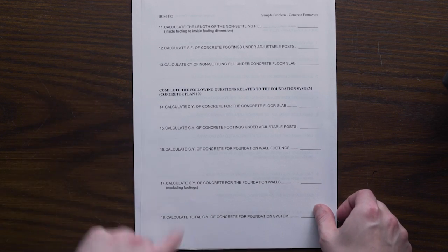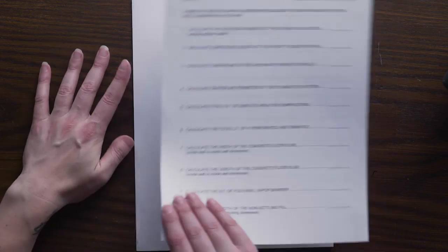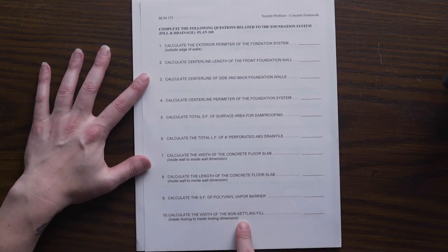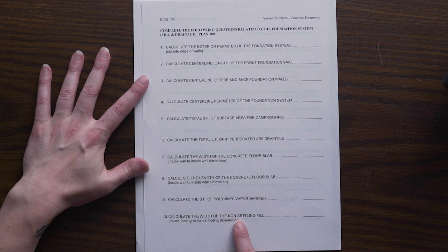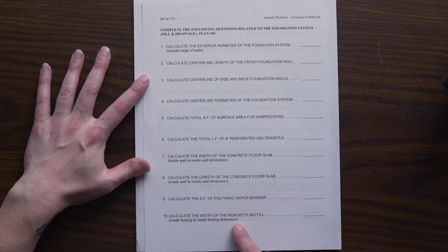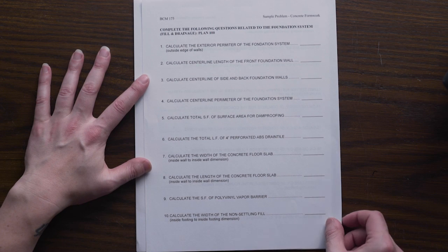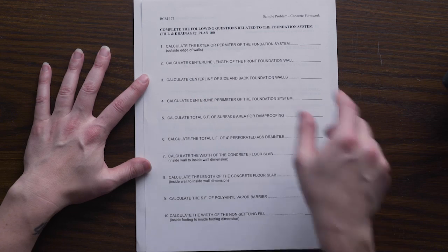So before we actually get to the concrete part, we'll focus on the first part to gather up the information we need to actually calculate what the concrete is. So some of this will be a little bit of a review, but for the most part, it will be some new information. So starting off, we are going to look at the exterior perimeter of the foundation system.